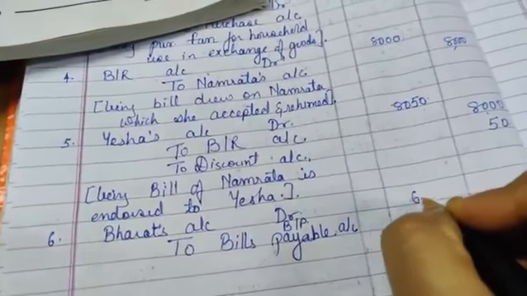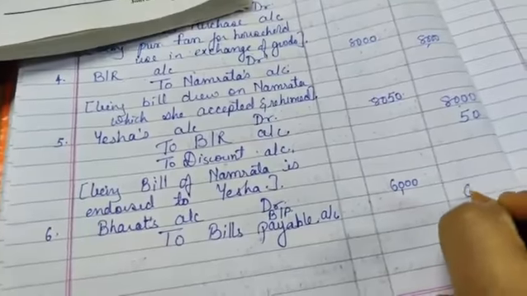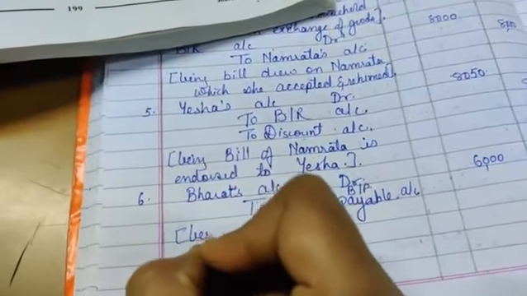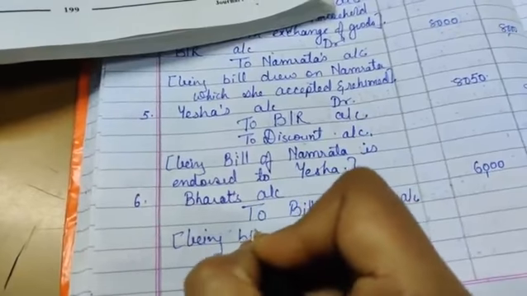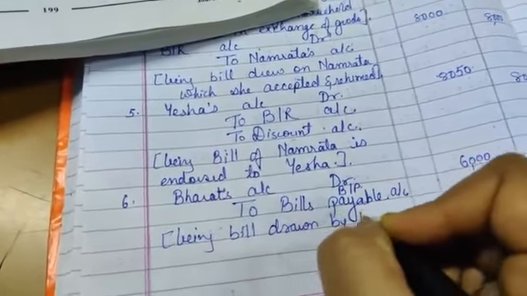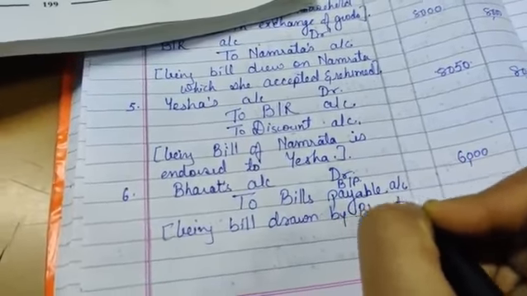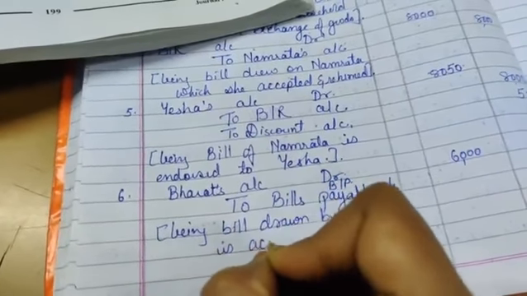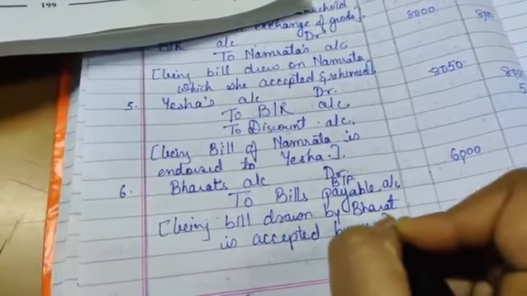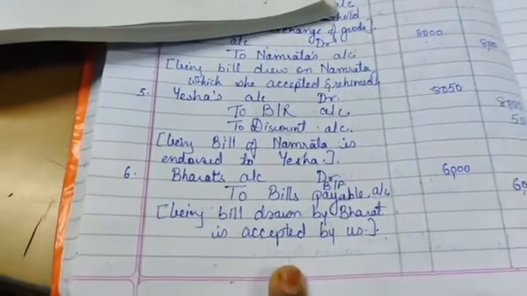So your debit side 6,000, same way credit side also 6,000. The narration is, being bill drawn by Bharat is accepted by us. Fine. This is your narration.